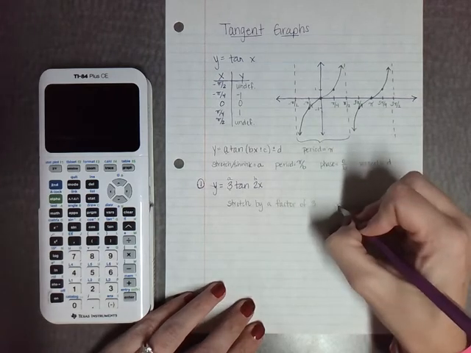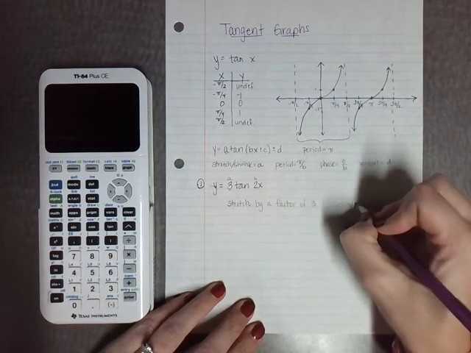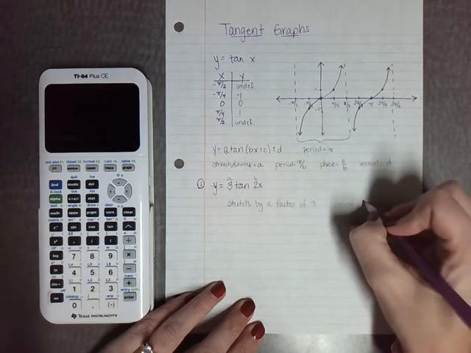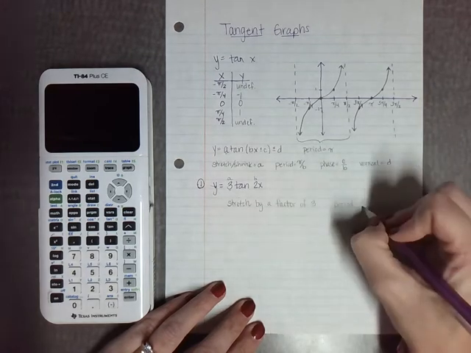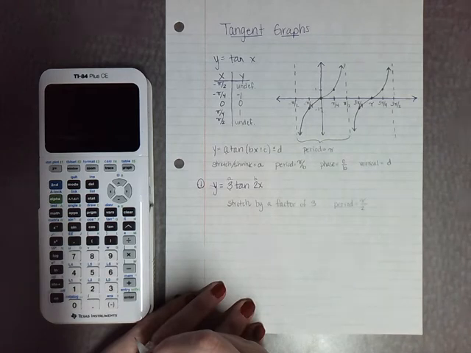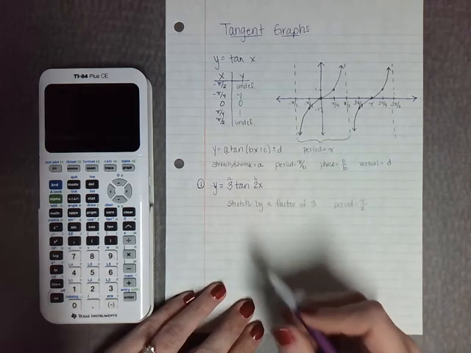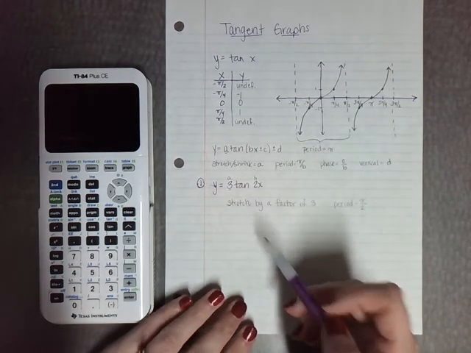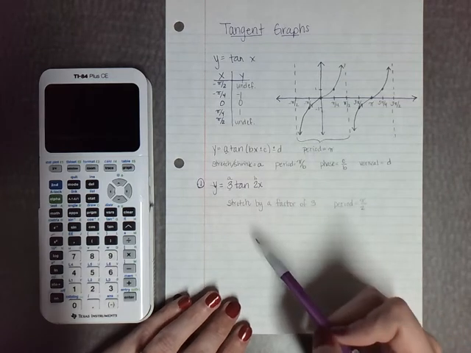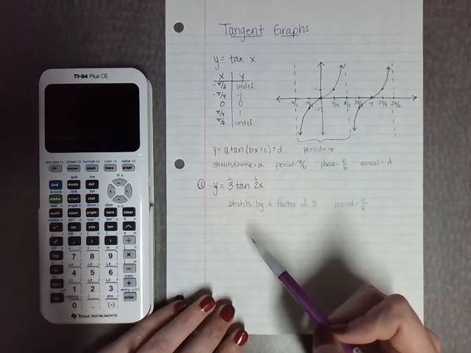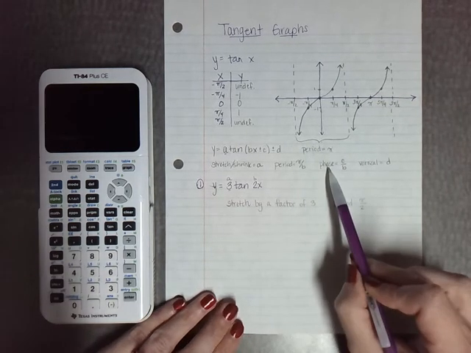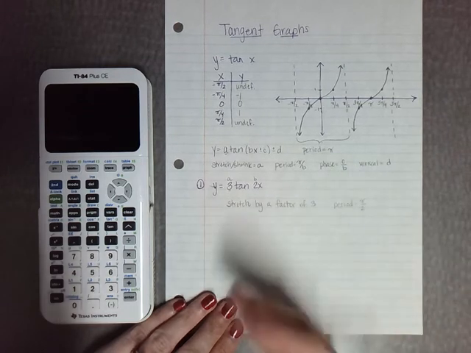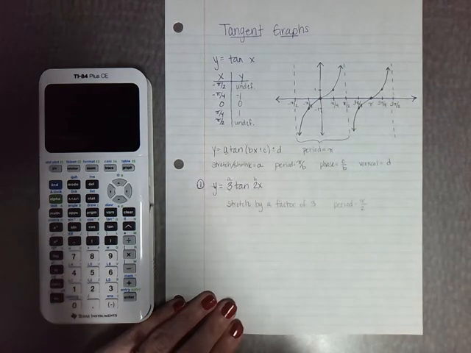Okay, for the period, we take pi and we divide by b, and b is 2, so our period's pi halves. Okay, so before I draw this out, we're going to approach tangent graphs a little bit differently than sine and cosine. With sine and cosine, we started with our phase shift, and that kind of told us where to start our graph at.